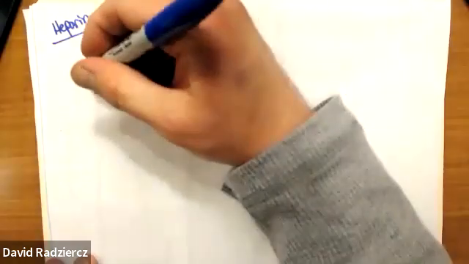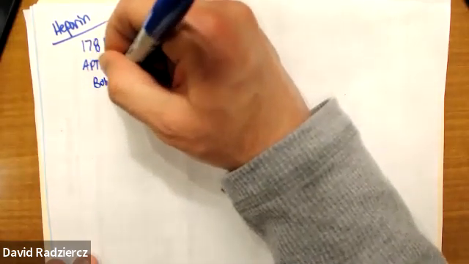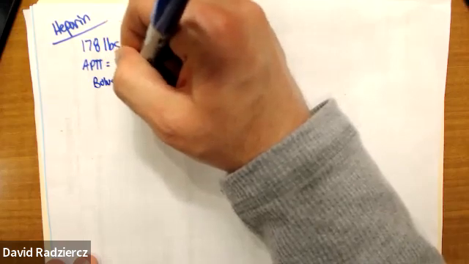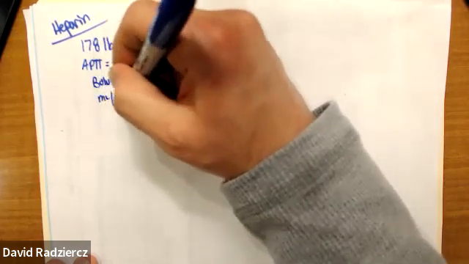Okay. Then I want to know what is bolus in milliliters, and then what is my milliliters per hour given that information.